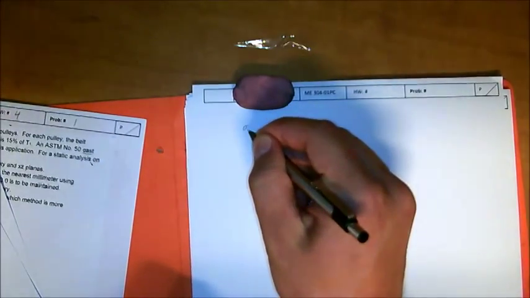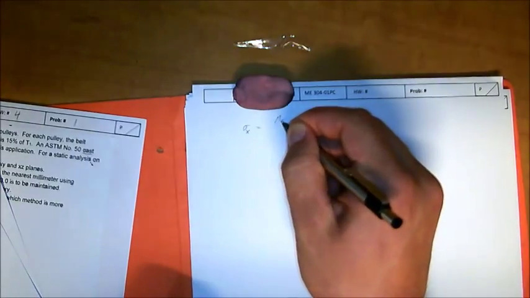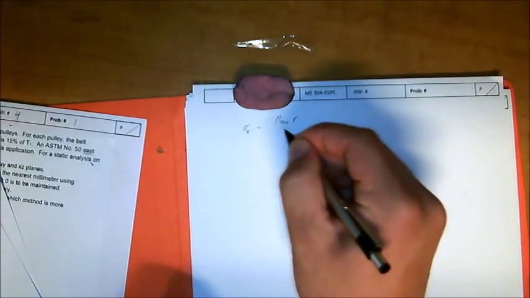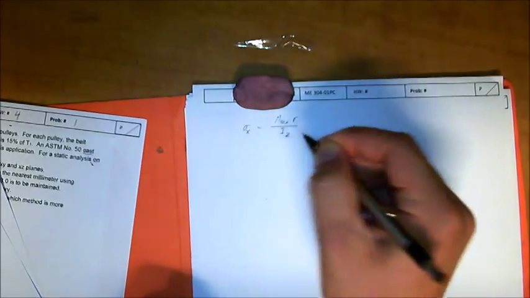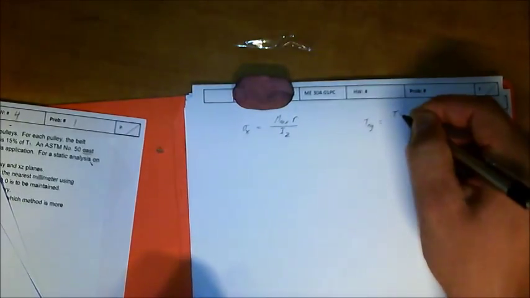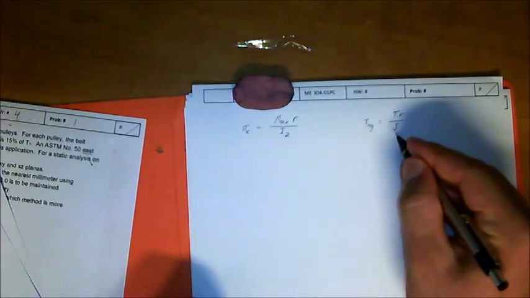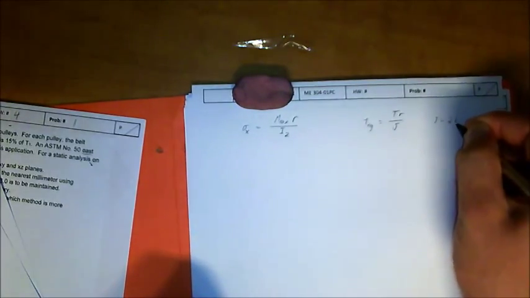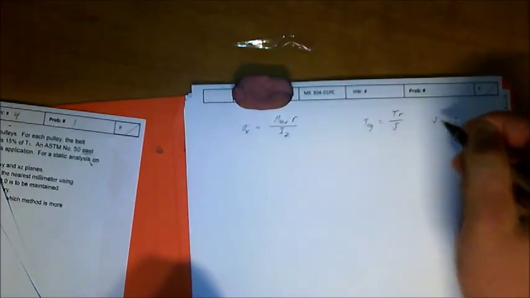In this case with the beam, the sigma x, which is this stress, is equal to the moment max times the radius of the bar over the moment of inertia. And then the shear stress, tau xy, is equal to the torque times the radius of the bar over J, and J is actually equal to 2I. J is a different kind of constant for shear stress, which is just kind of weird in machine design. So let me fix my camera here a little bit. There we are. That should make it a little clearer for you.